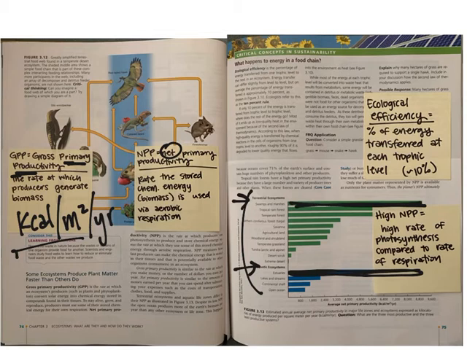So back on this page, let's take a look at ecological efficiency, an important term to know and use. Know that ecological efficiency is the percent of energy transferred from one trophic level to the next in an ecosystem. And we've talked about this. It's about 10% according to that 10% rule.